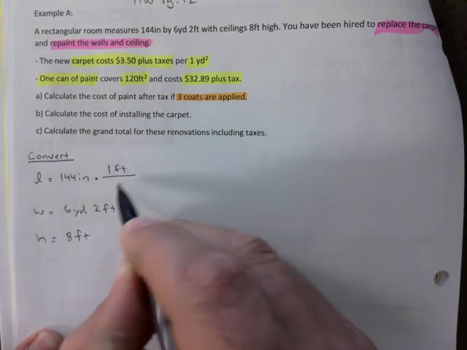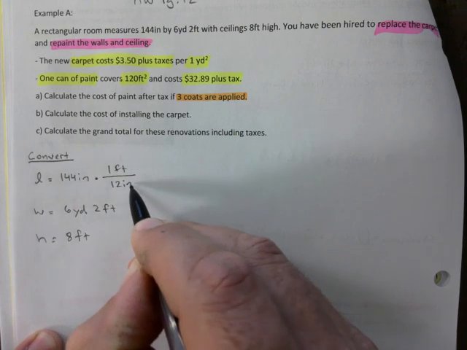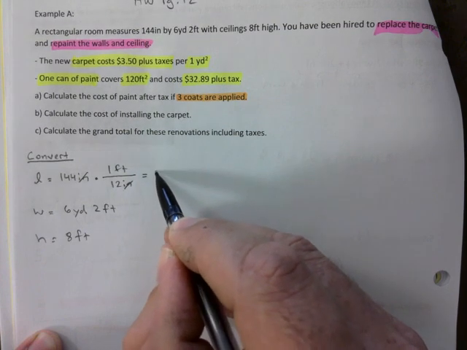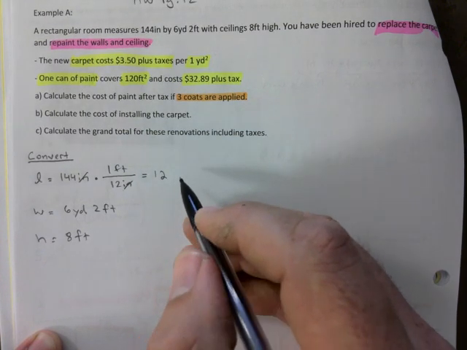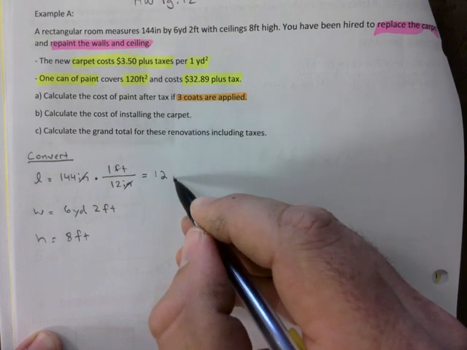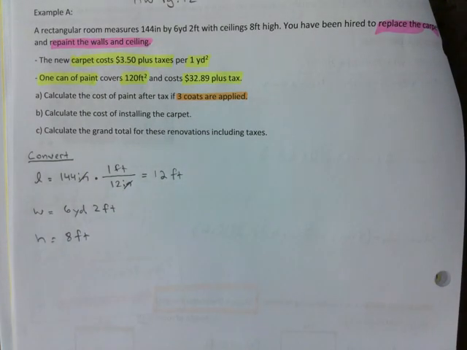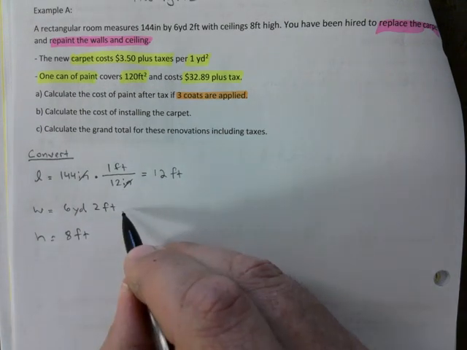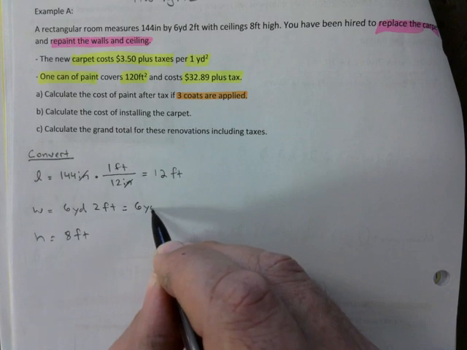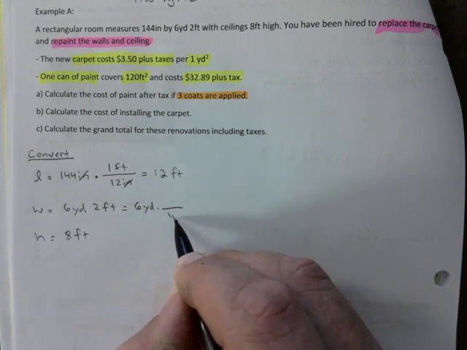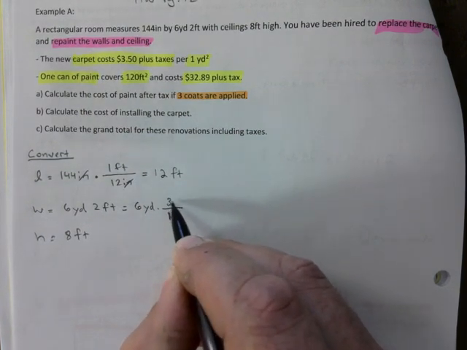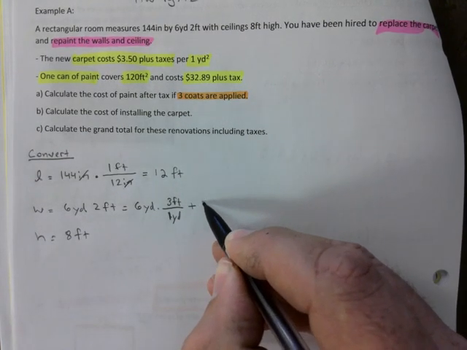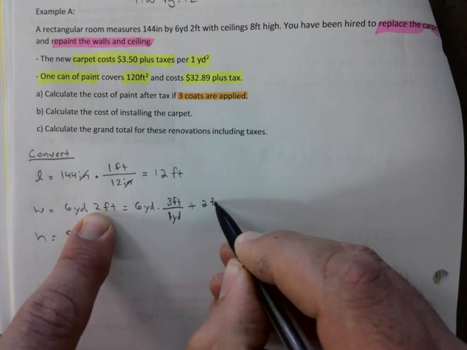Right? 1 foot has 12 inches. Cancel, cancel. What's 144 divided by 12? 12. All right. So I did try nice numbers here, just so you don't forget the conversion part. 6 yards and 2 feet. So watch how I'm going to do this. 6 yards. I know that 1 yard has 3 feet. And I'm just going to add the 2 feet that are part of that measurement.